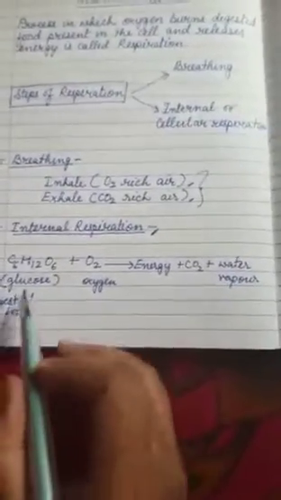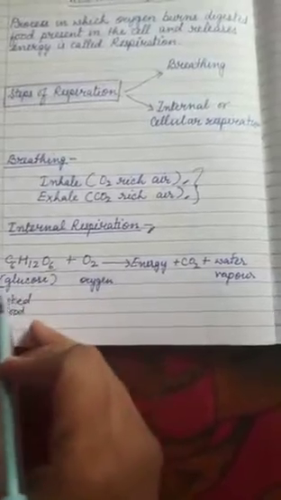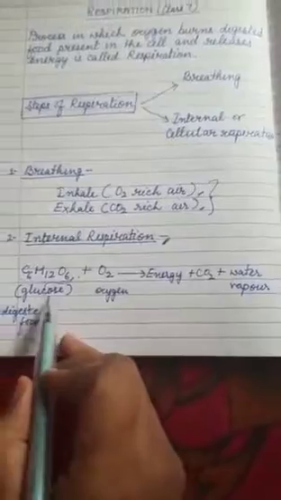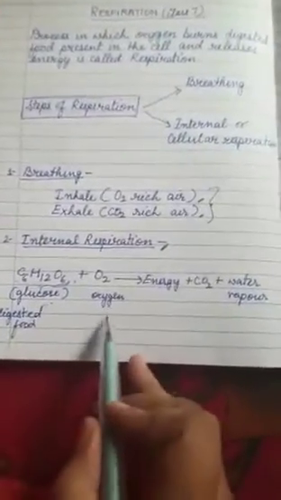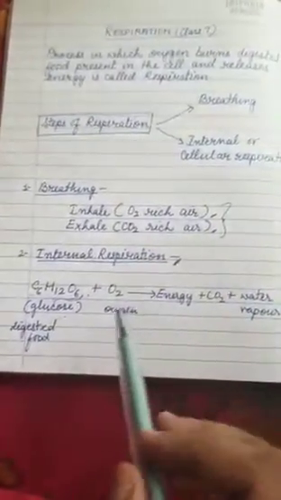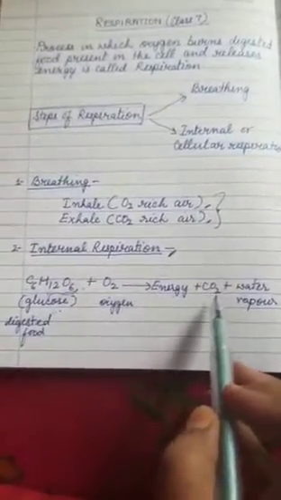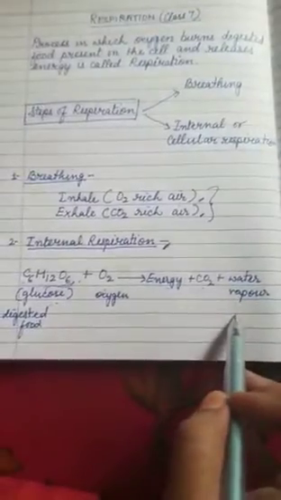After digestion, food breaks down into a simpler form, that is glucose. It combines with oxygen, and the oxygen breaks down this glucose into energy, carbon dioxide and water vapor.